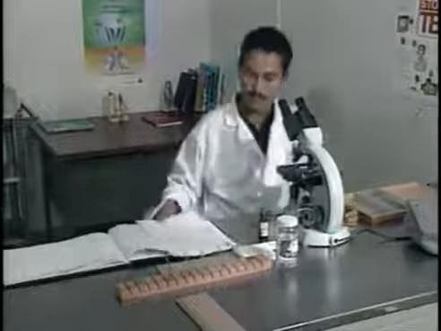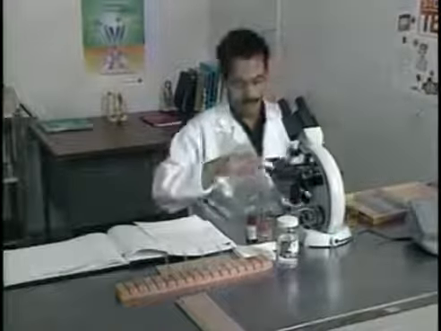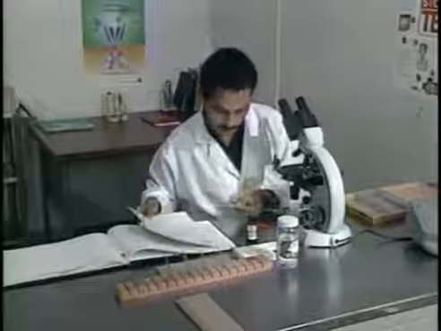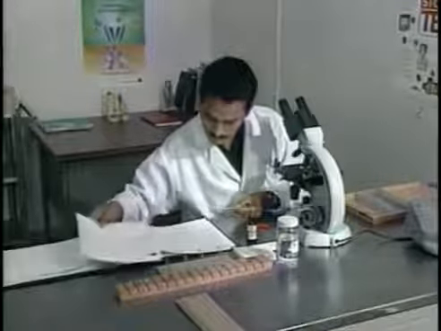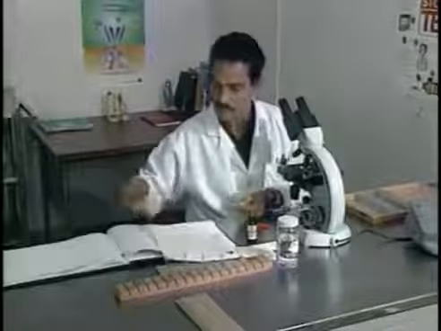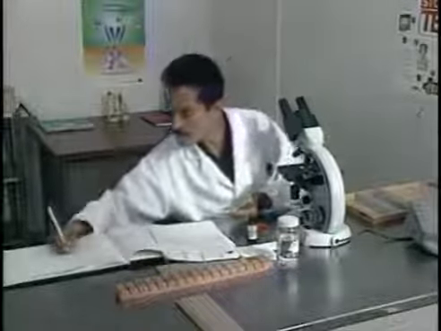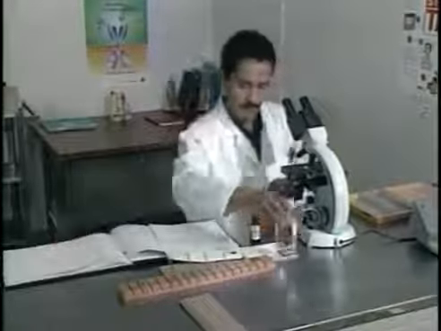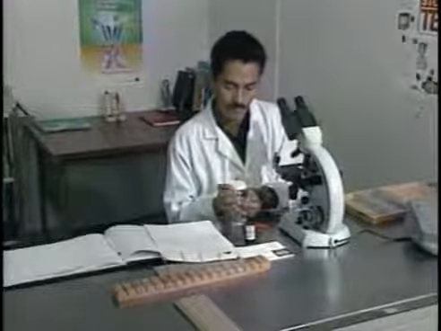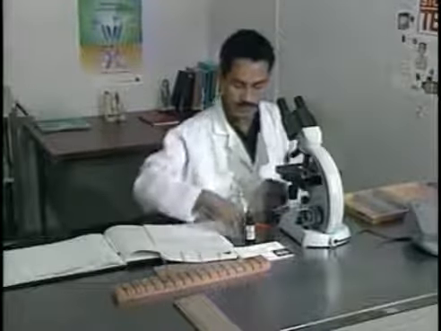After examining the slide thoroughly, remove it carefully from the microscope stage. Check the slide number again and enter the result immediately into the lab register. After completing the reading, remove the oil from the slide with organic solvent.